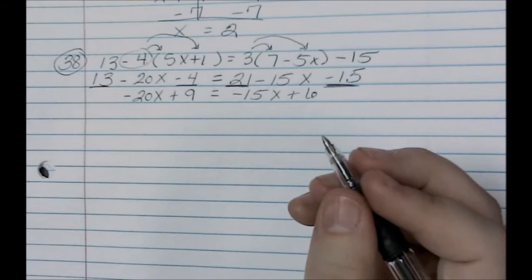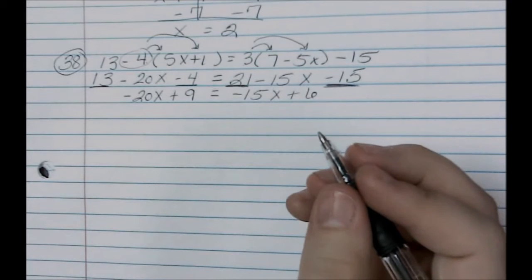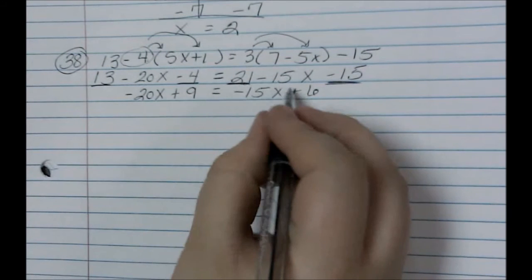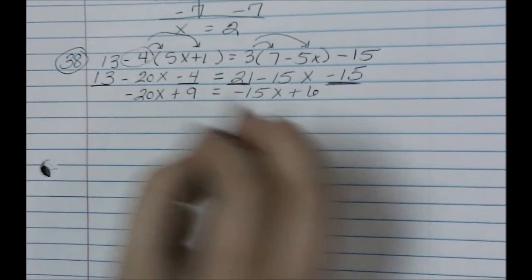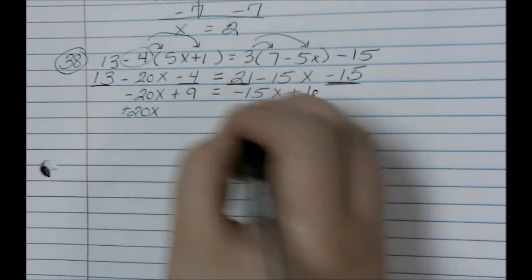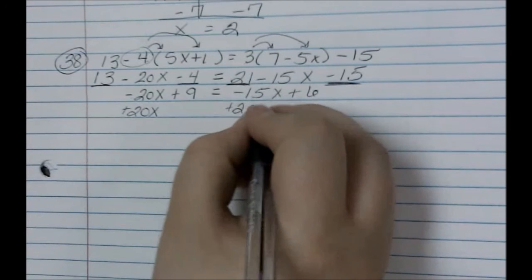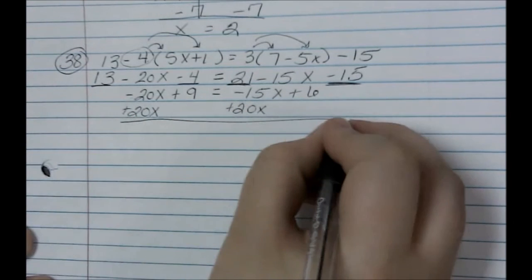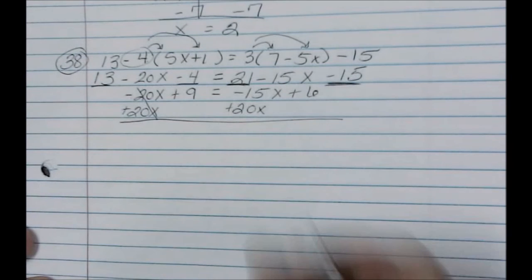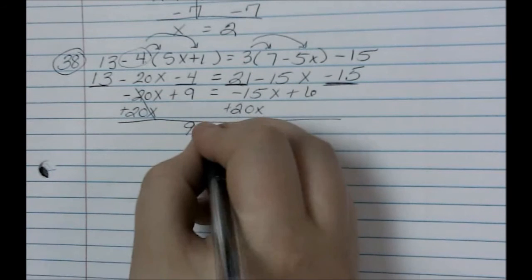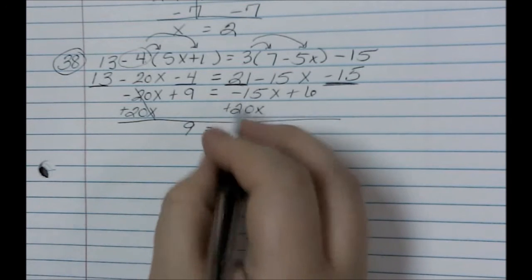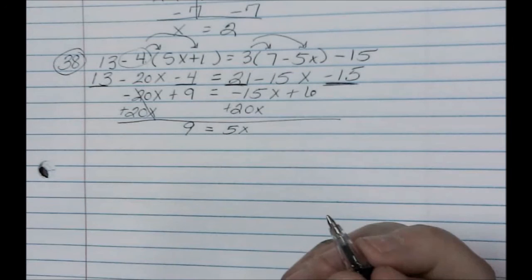Now I want to get all my x's on one side. The smaller of these two x's, I've got a negative 20x and a negative 15x. The smaller one is the negative 20. So I add 20x to both sides. These 20's cancel, leaving me with 9 equals negative 15x plus 20x is 5x.